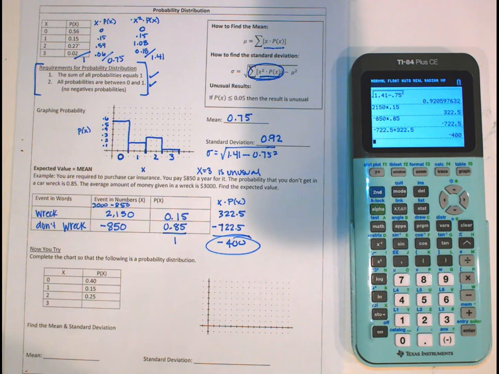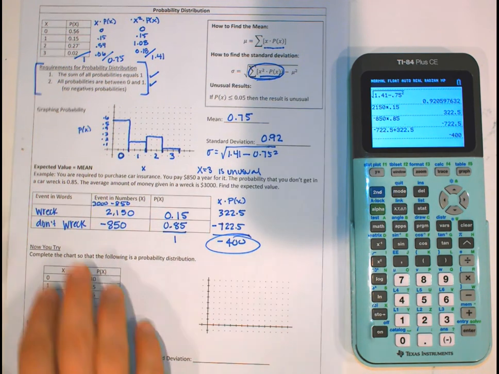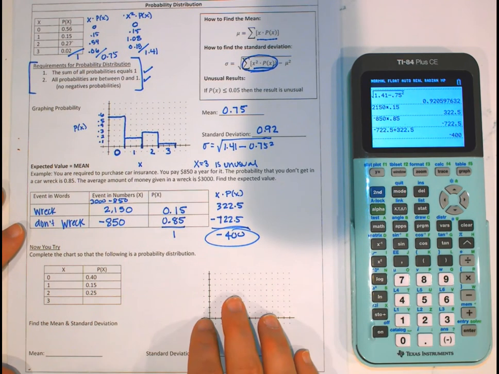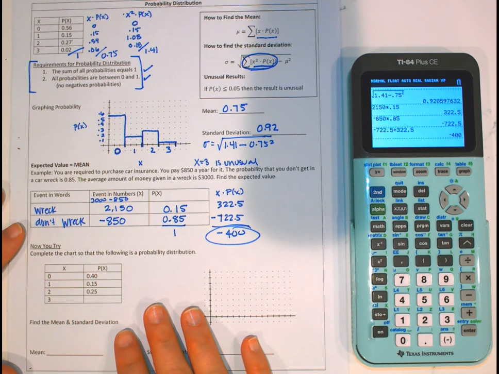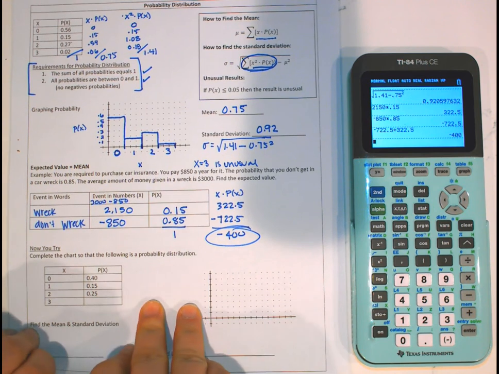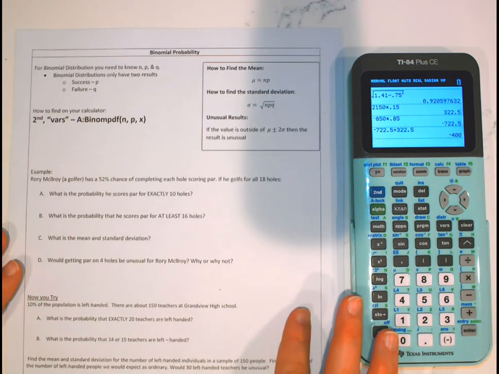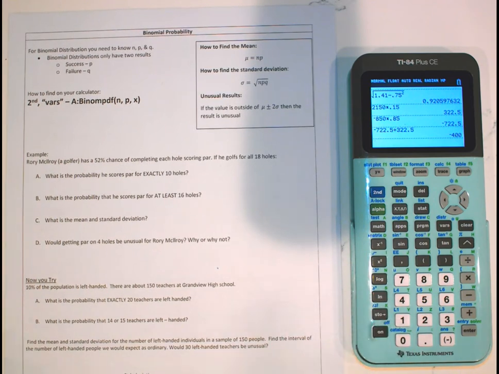Okay, so you should pause this video and try the next two, or try this section here just to practice some probability distribution, and then you can check your answers on Schoology. But now I'm going to go ahead and turn the paper over, and we're going to look at binomial probability, which was our second type of distribution.